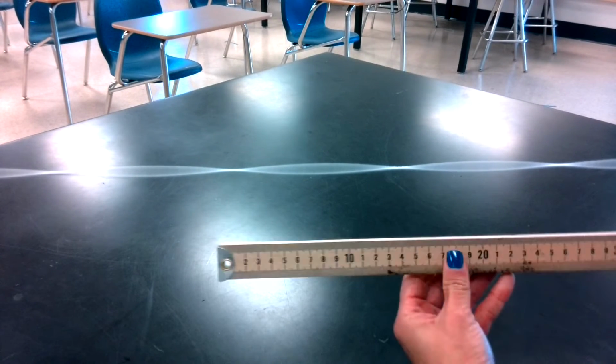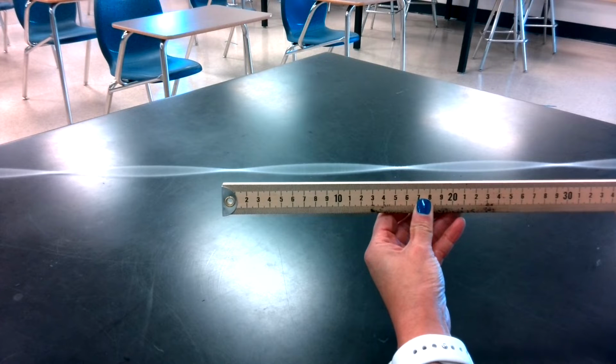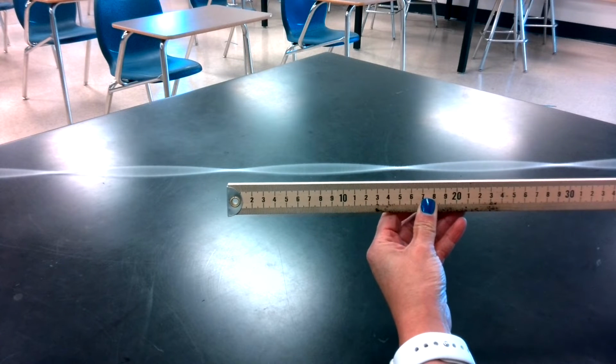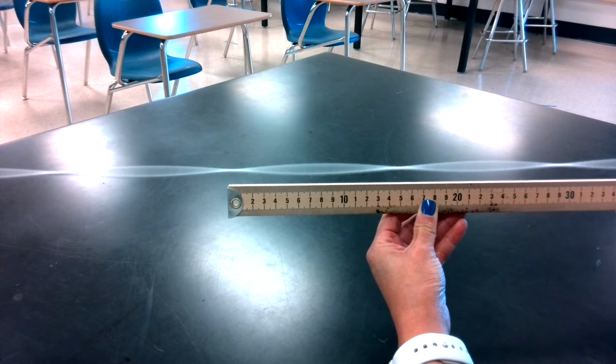So let me get to an appropriate frequency. This looks like a good standing wave right here. I have 93.2 hertz for my frequency, and then you can measure your wavelength here. Convert your centimeters to meters.